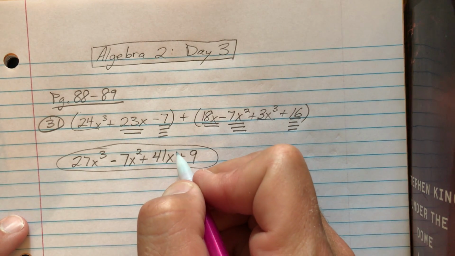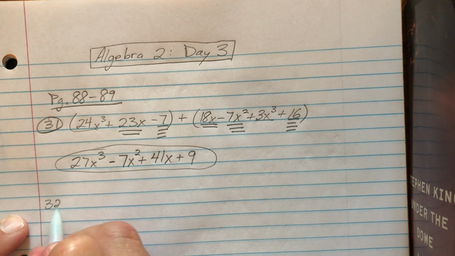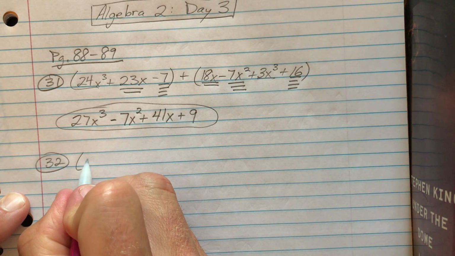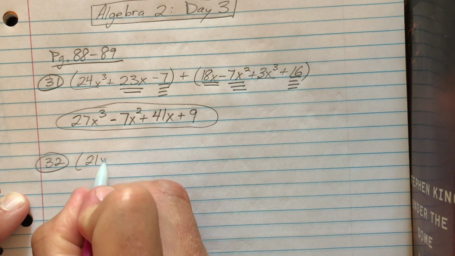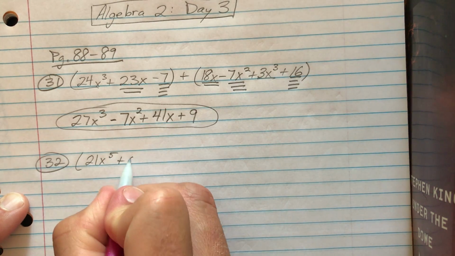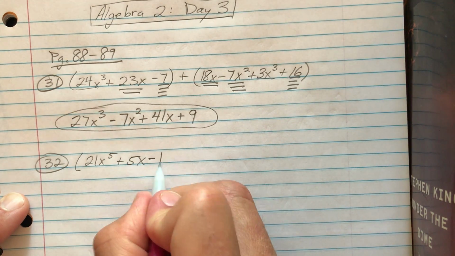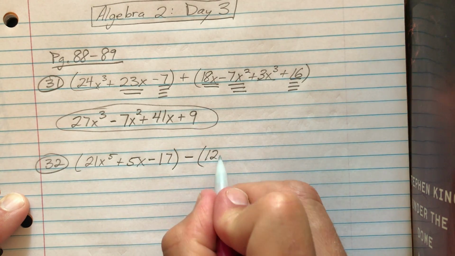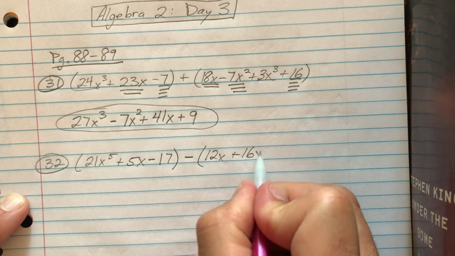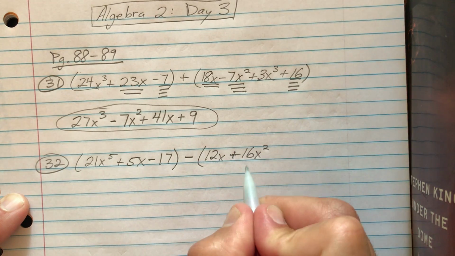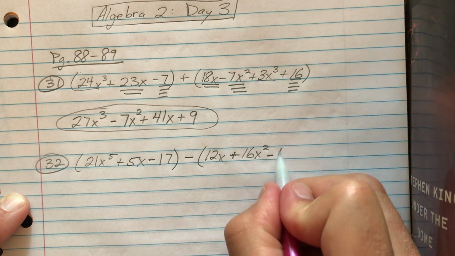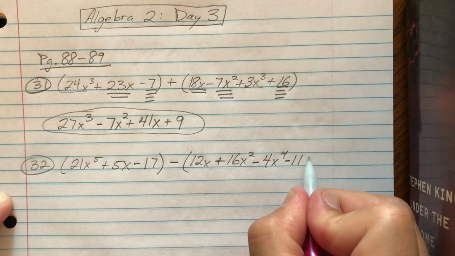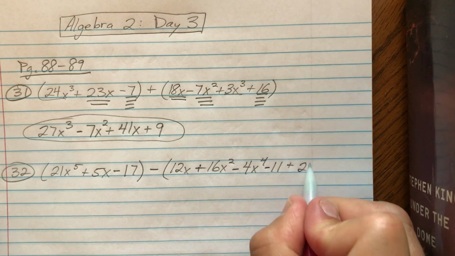How about 32? What if we do a subtraction problem? 21x to the fifth plus 5x minus 17 minus 12x plus 16x squared minus 4x to the fourth minus 11 plus 22x to the fifth.